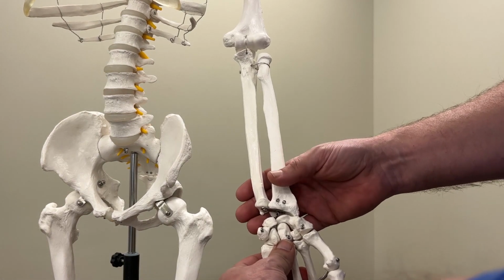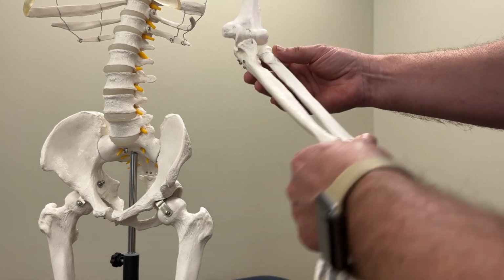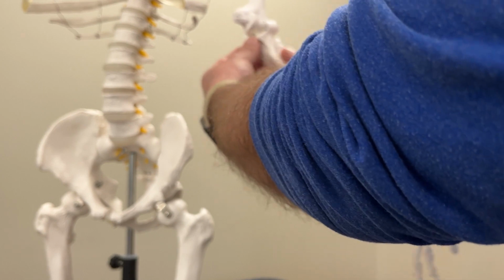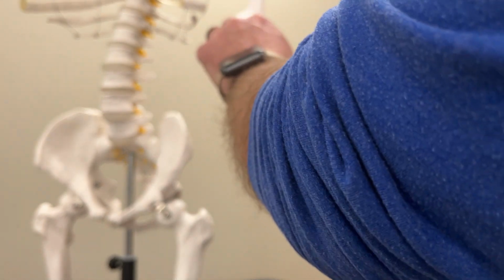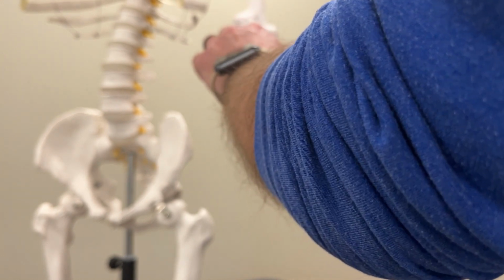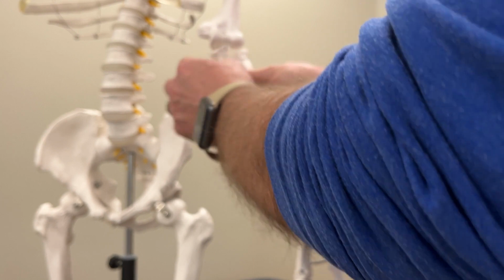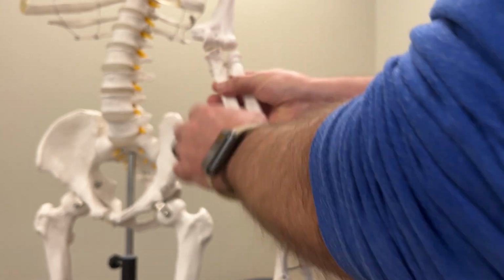Looking further at the ulna, you will find there are some landmarks that are important. Here we have the olecranon process. It's the back part of the elbow, the bony prominence that you feel in the back. And then you have this little curved surface in here. It is referred to as the trochlear notch or the semilunar notch. And on the very front of that, there's another bony prominence right here referred to as the coronoid process.